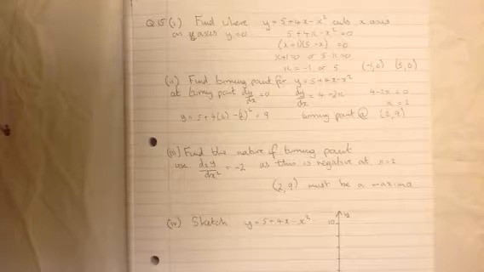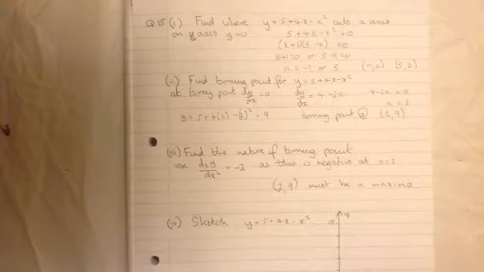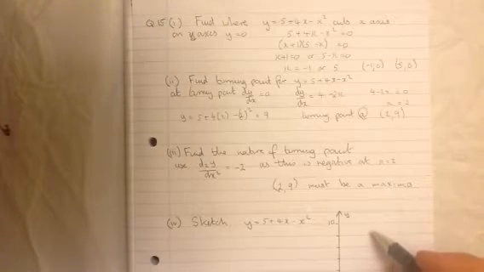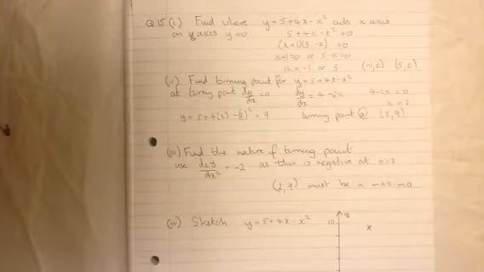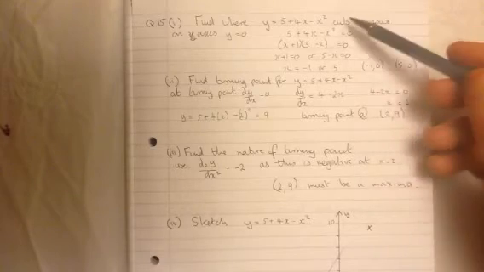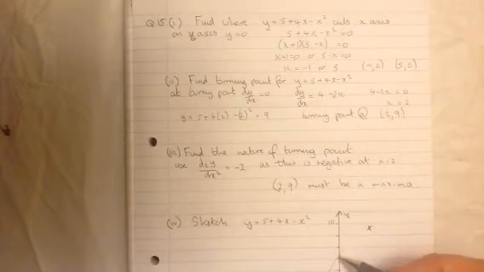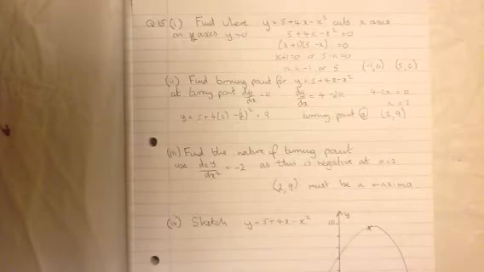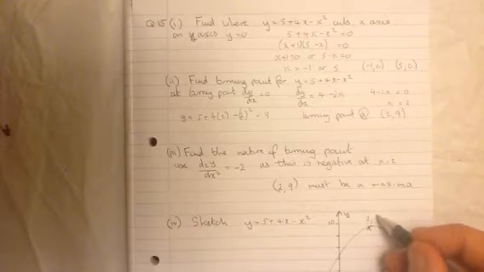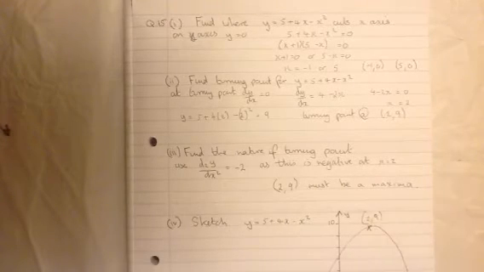Okay, so plotting our points, so it crosses at minus 1, 0, and 5. It has a maximum point at 2, 9. So that's enough information for us to give a reasonably good sketch. It crosses at 5. Okay, so that wasn't bad. Okay, so there we have, this is the point 2, 9. That's the point 5. That's minus 1, and that's 5.